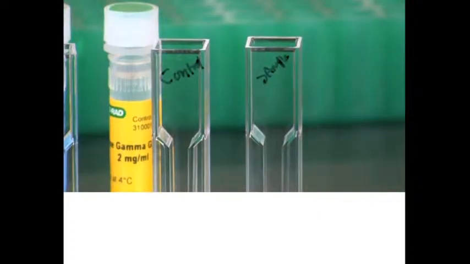Pipette 20 microliters of diluted milk sample into the cuvette labeled sample, and 20 microliters of 1x PBS into the cuvette labeled control.